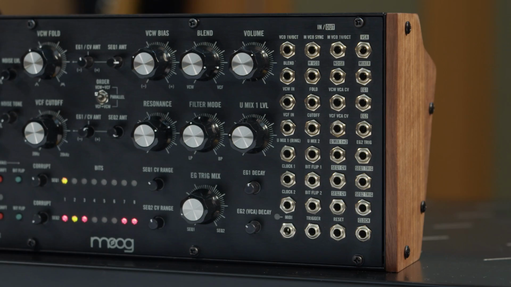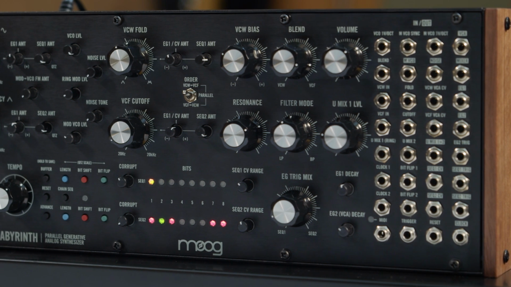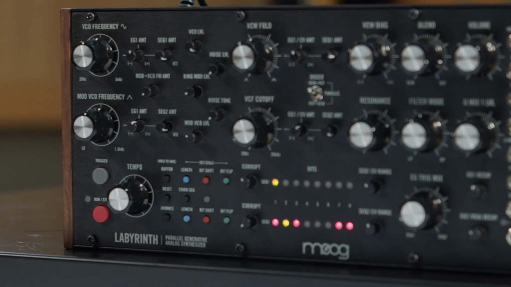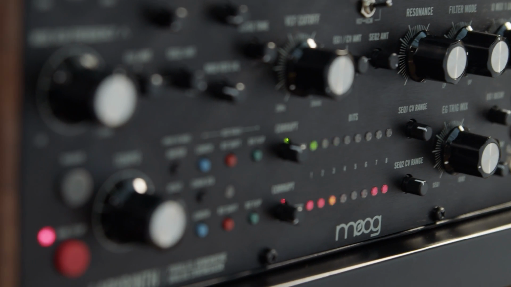What up, world? It's Percussive Reverb back in the studio with the Moog Labyrinth. Now, Moog is usually known for their more East Coast style of synthesis, but with this Labyrinth, they're taking a step further west with what they're calling a parallel generative analog synthesizer.